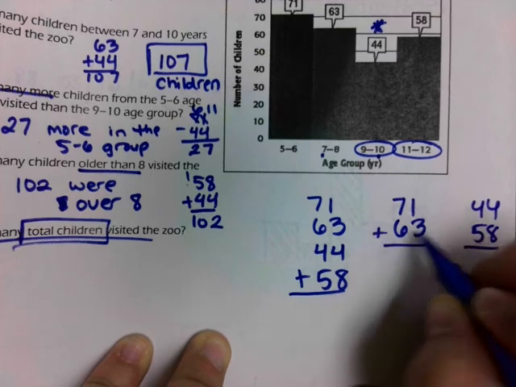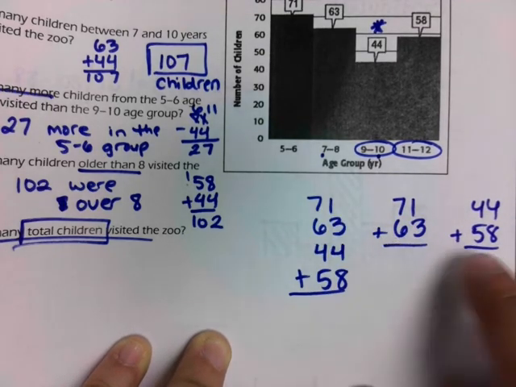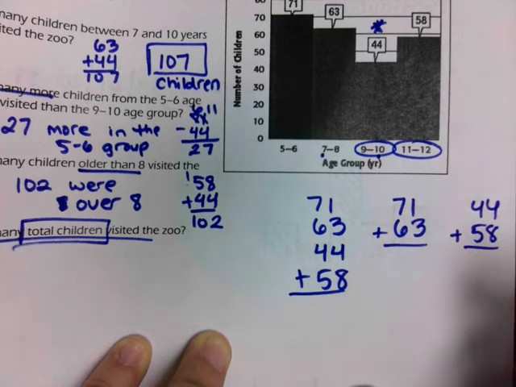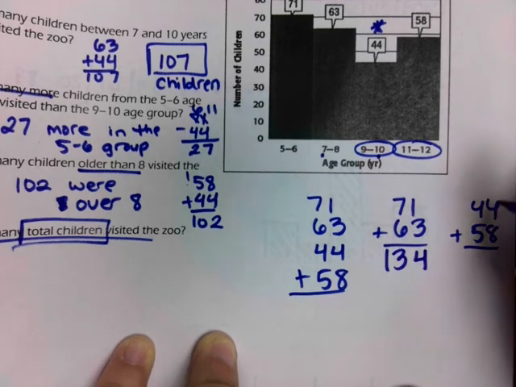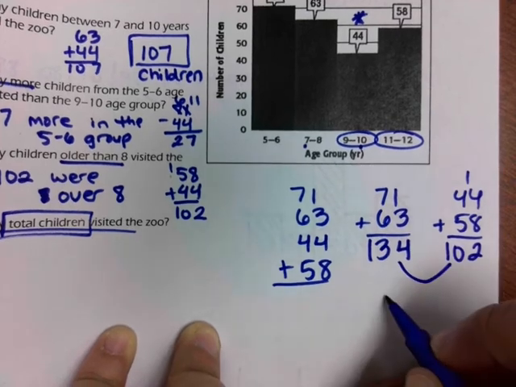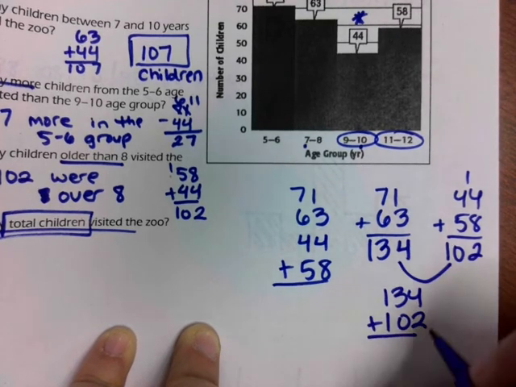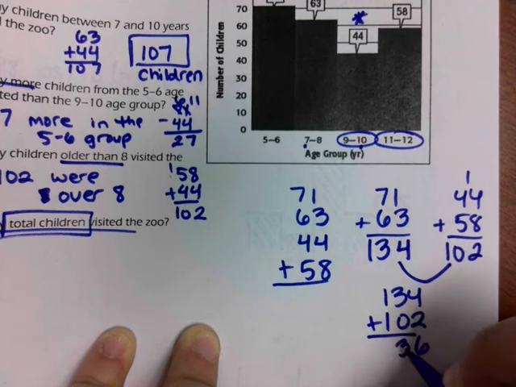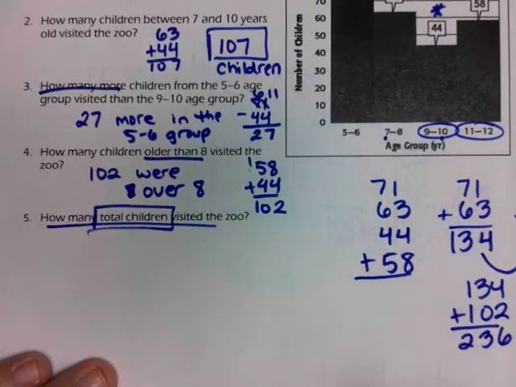I'm less likely to make a mistake when I'm adding two numbers compared to adding 4. I'm going to add these two together individually and then combine them at the end. So we get 4, that is 13, and then here we get 12, that is 10, and then I'm going to take these two values and combine them now. So 134, 102, so we get 6, 3, and 2. So 236 total children.